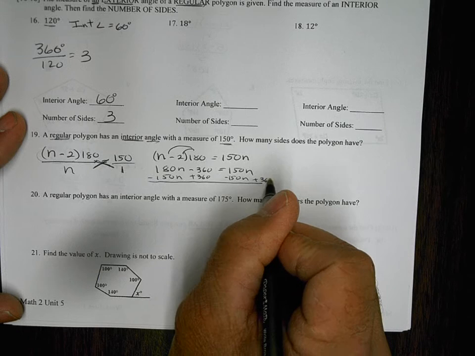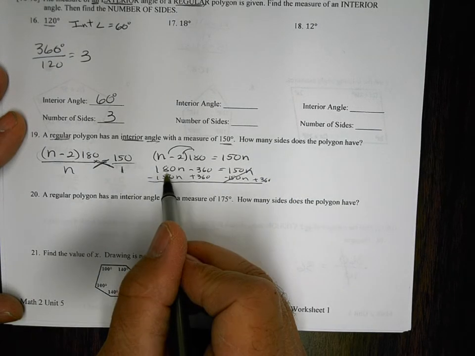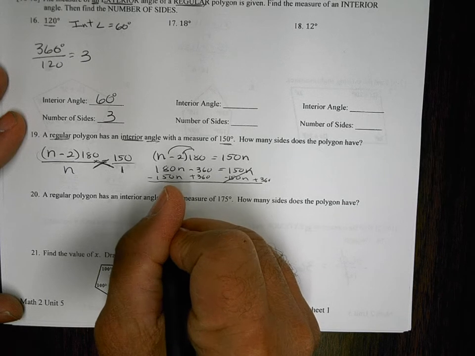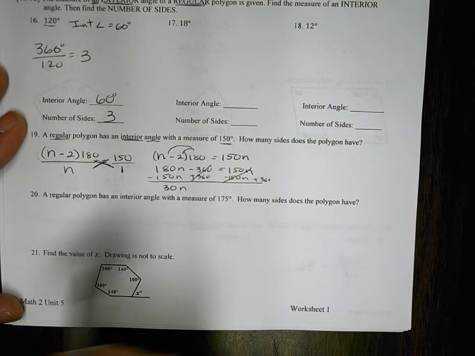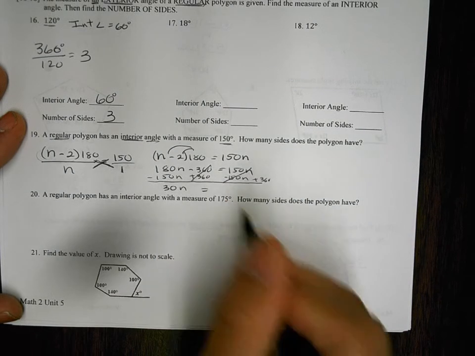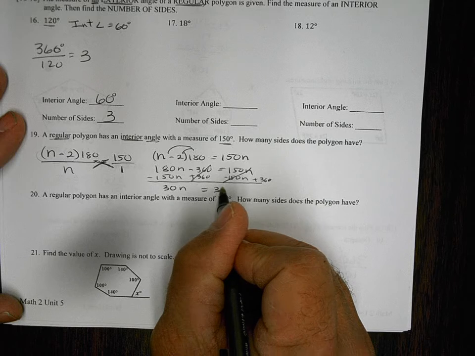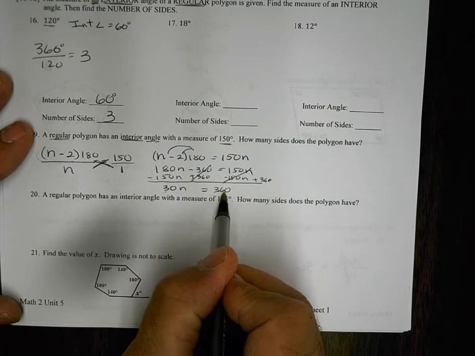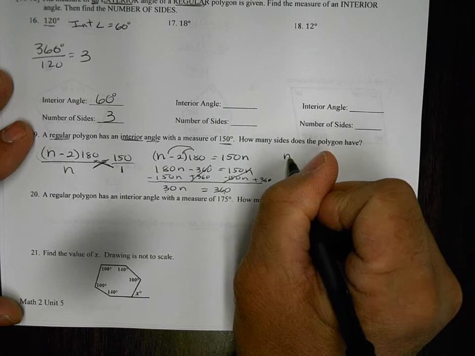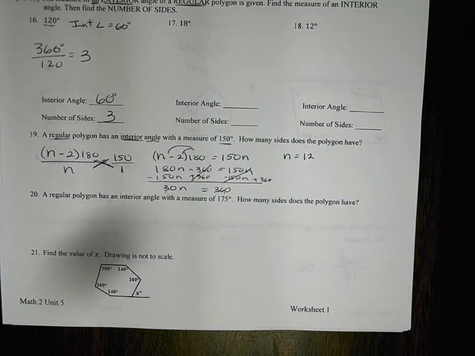When I subtract 150n from this side, it goes away, and from the other side, I end up with 30n. When I add 360 to this side, it goes away, and when I add 360 to the other side, I end up with 30n equals 360. I divide both sides by 30, and what I end up with is n equals 12. So that's how you would use that formula to solve for the number of sides.